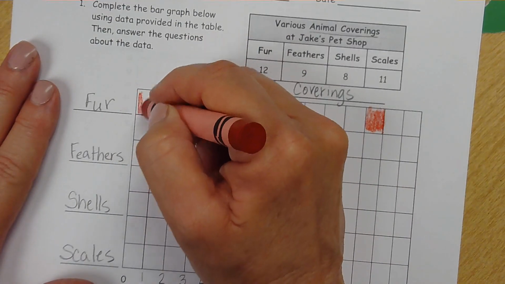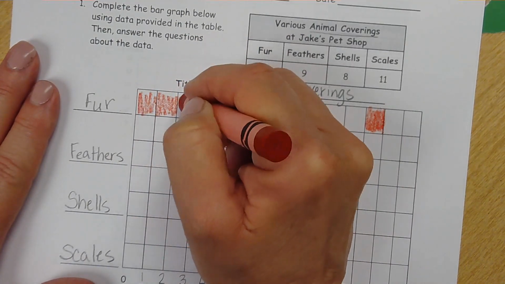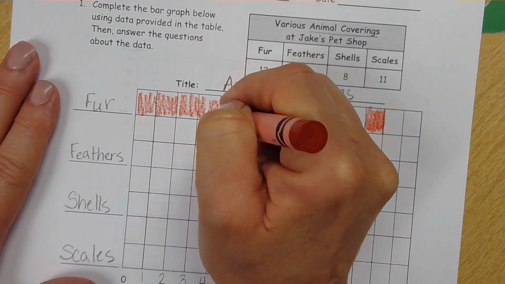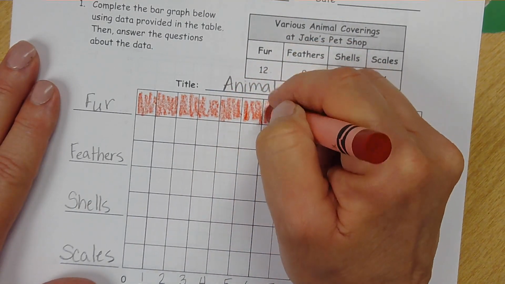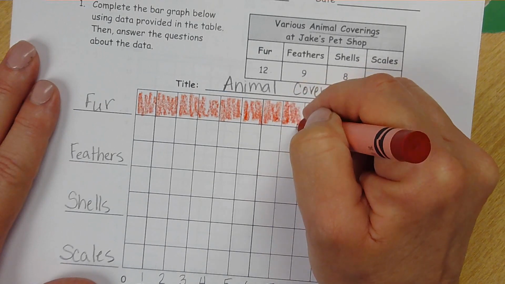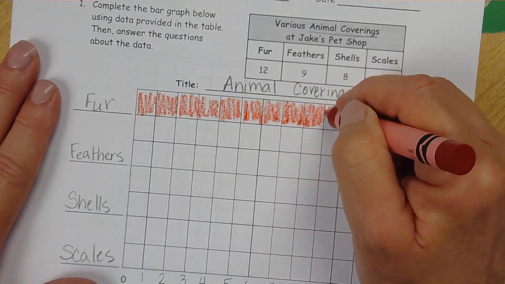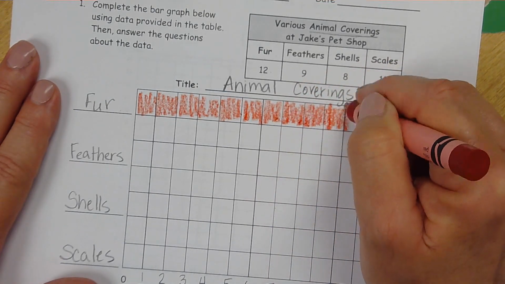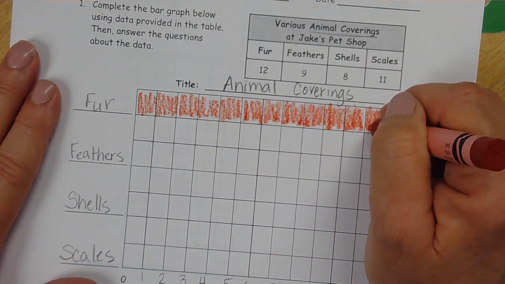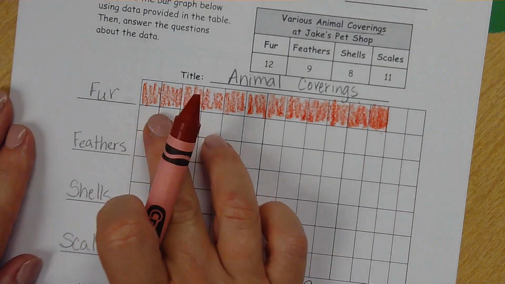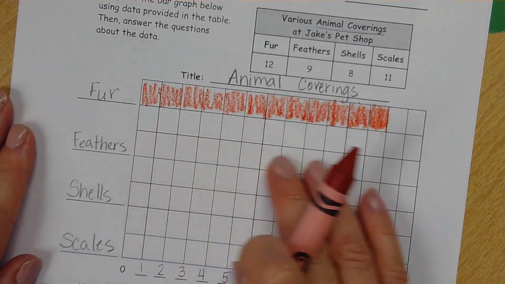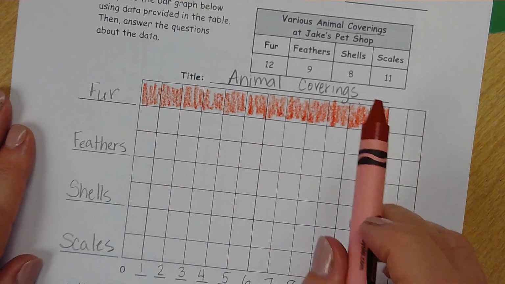So I am going to color in my boxes. 1, 2, 3, 4, 5, 6, 7, 8, 9, 10, 11, and there's my 12. Good. I'm going to skip this row so that we can really see our bars clearly.